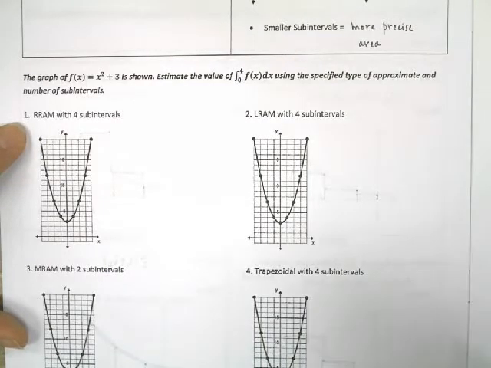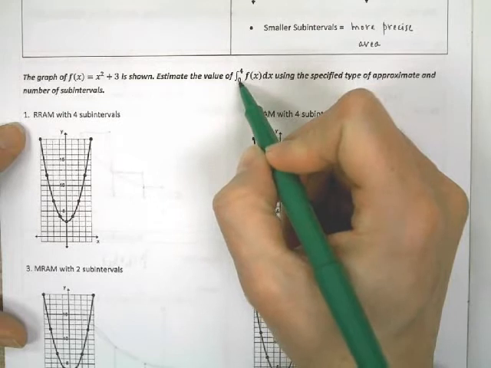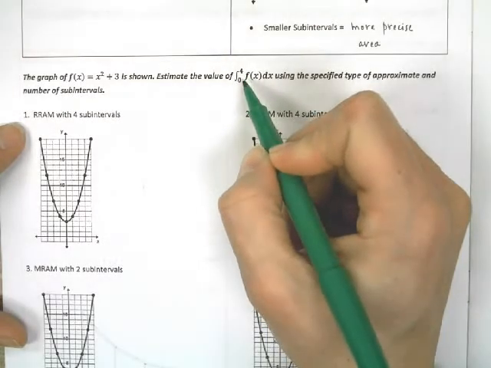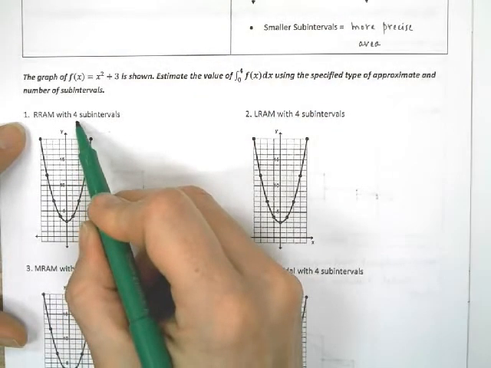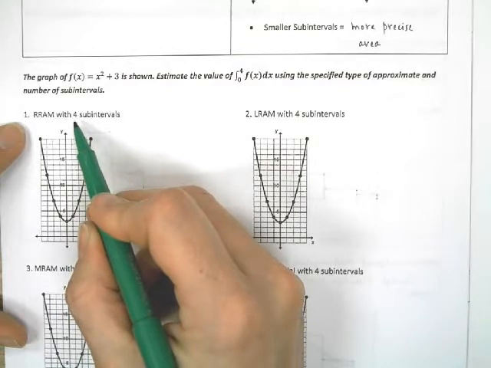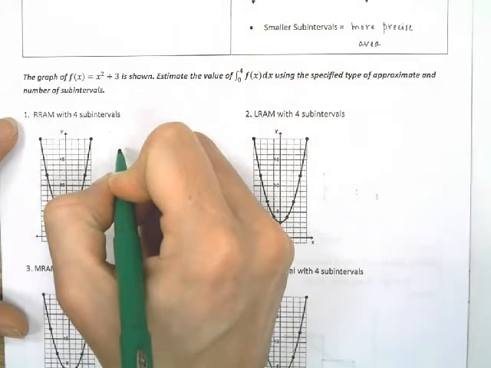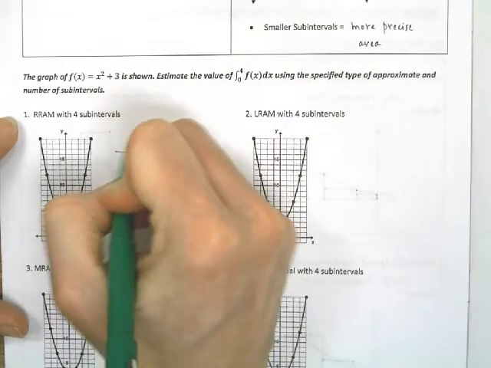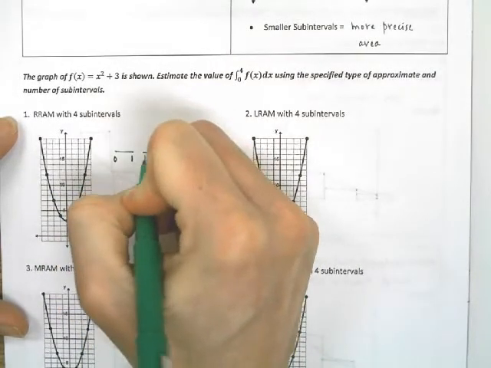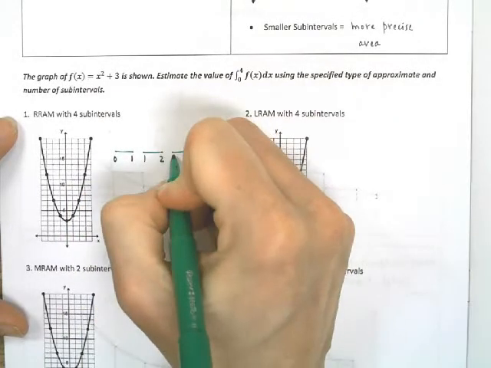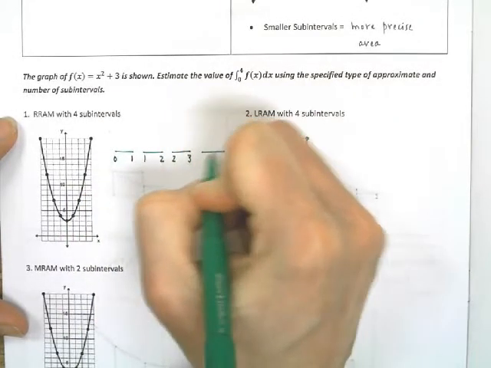So if I look, I was finding the area from 0 to 4. If I'm going to use 4 subintervals, that means each subinterval is going to have a length of 1. So really what I'm looking at, and I'm going to illustrate it here because this will help me calculate, I'm going to have the interval from 0 to 1, from 1 to 2, from 2 to 3, and from 3 to 4.